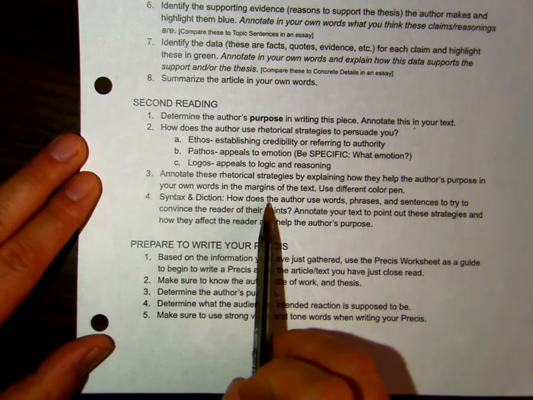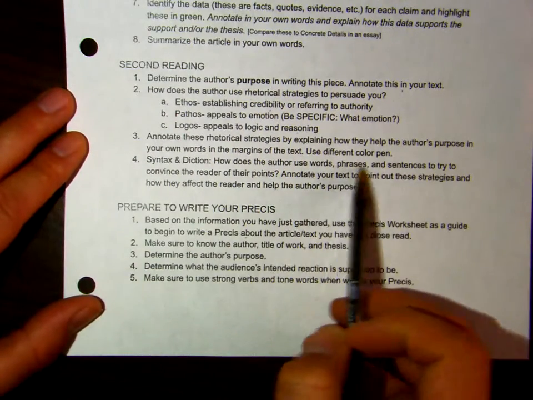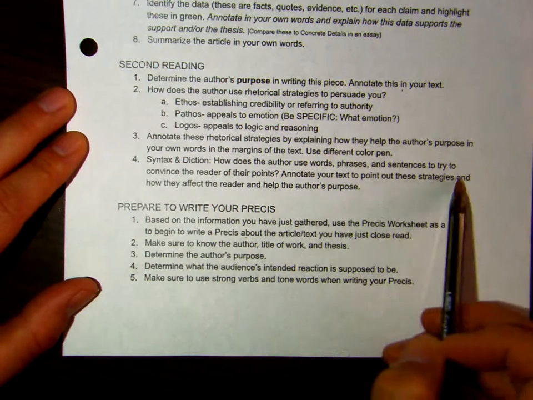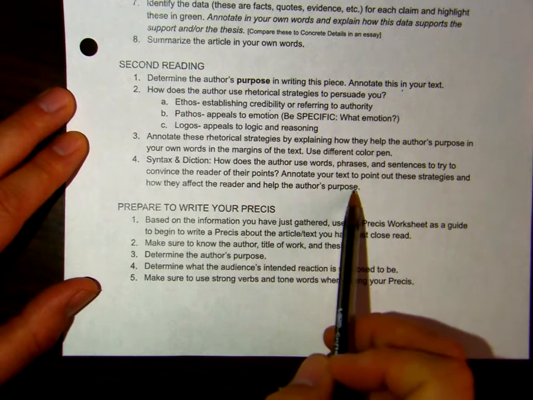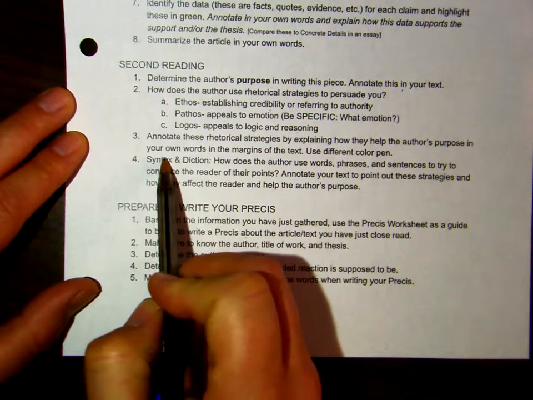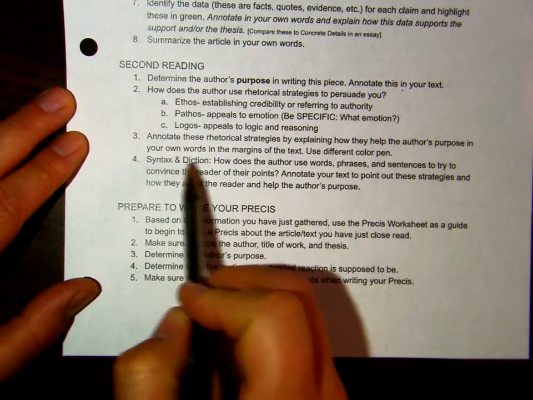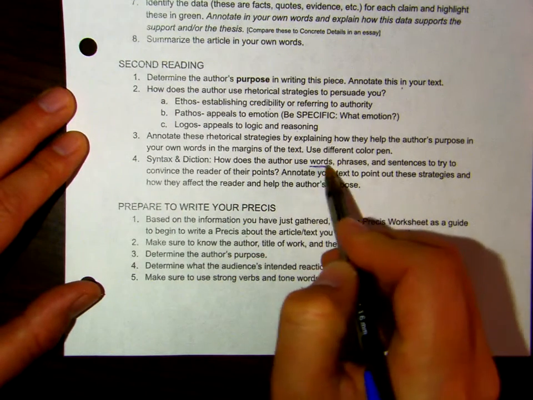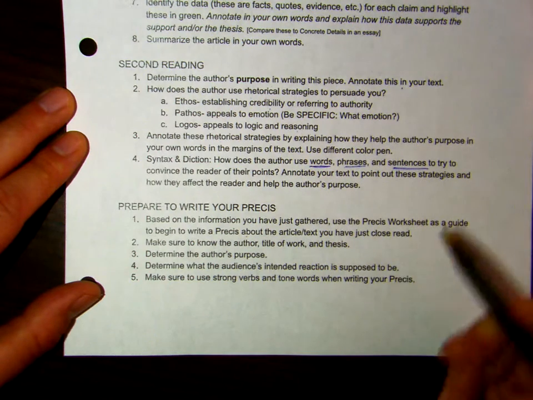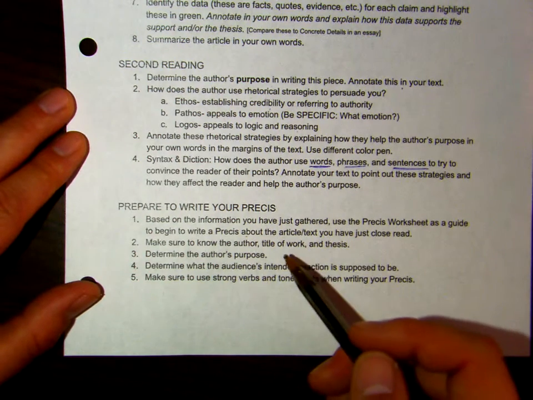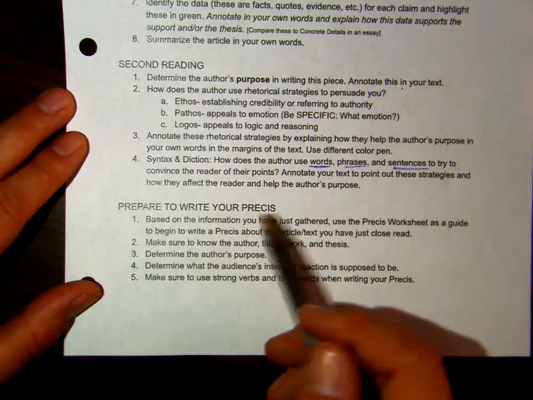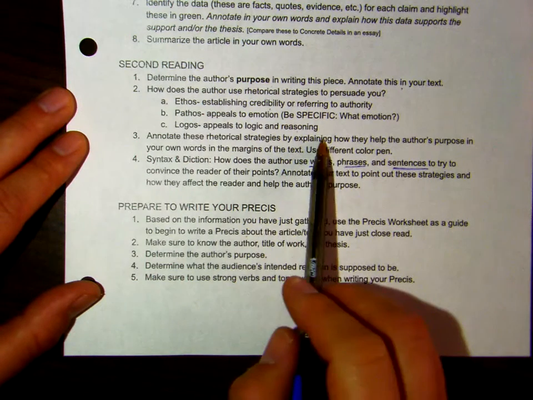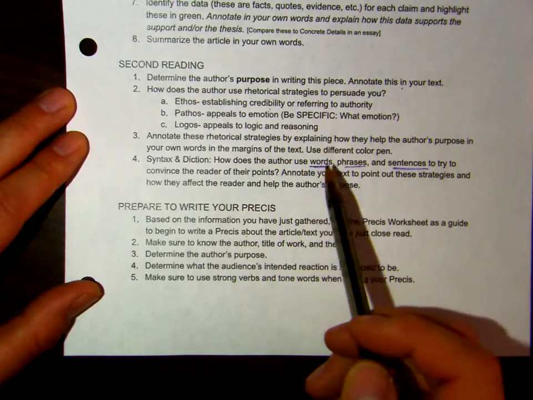For syntax and diction, look at how the author uses words, phrases, and sentences to convince the reader of their points, and annotate your text to point out these strategies and how they affect the reader and help the author's purpose. Syntax means sentences and sentence structure, and diction is word choice. So all this is basically just asking you, like it says right here, what are the words, phrases, and sentences that stick out to you? Do they do something special or unique with them? What do you notice about the way that they write? And how does that help the overall purpose and their rhetorical purpose for what they're doing?